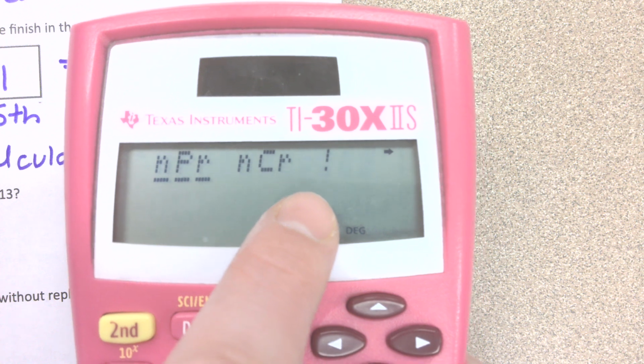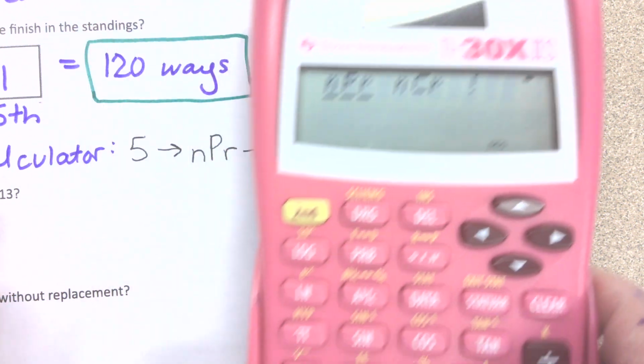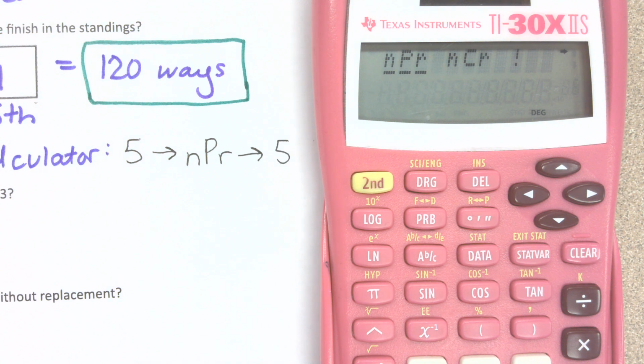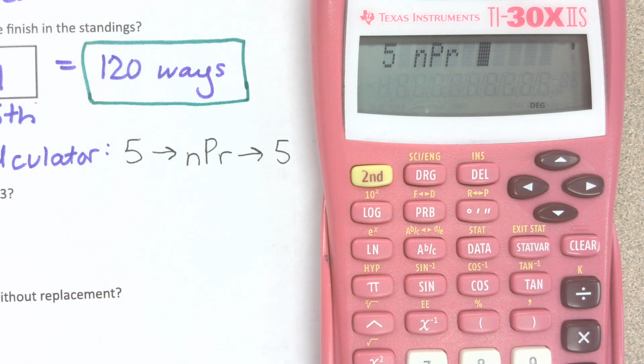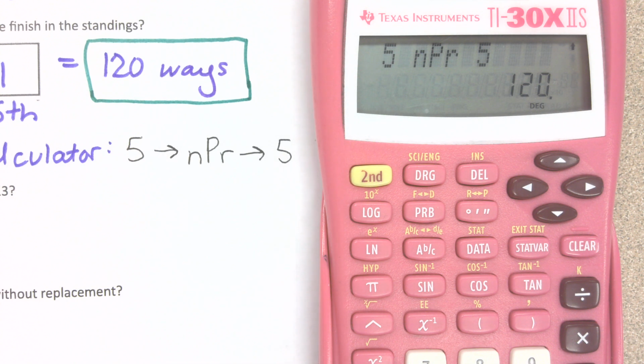This exclamation point is for factorial. We don't do that in here, so we only need these 2. Since I need the nPr, I'm going to hit enter, the equal sign at the bottom, to put it on my screen. 5 equals, to get my answer, 120, which I do know is correct because I already found it. Questions on this calculator before I show you the other one?